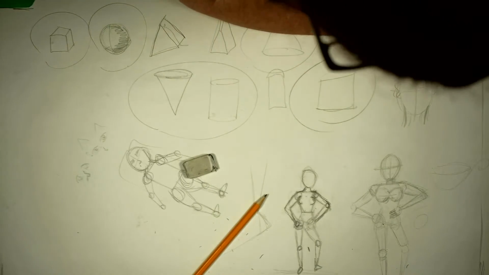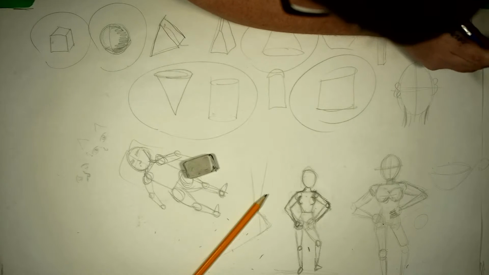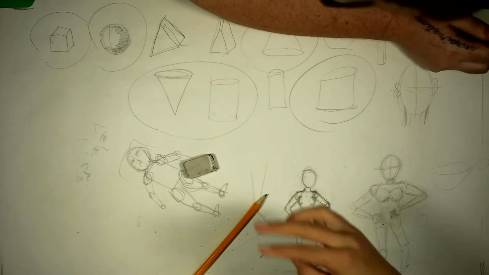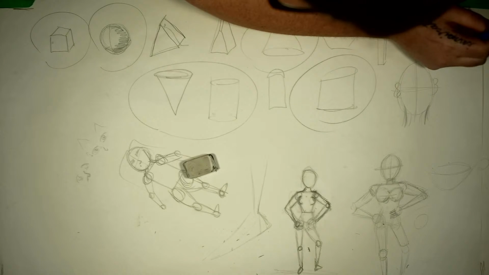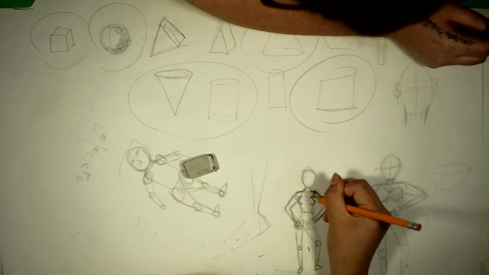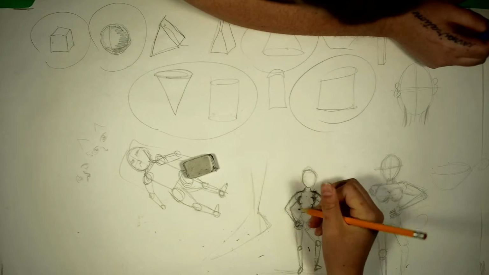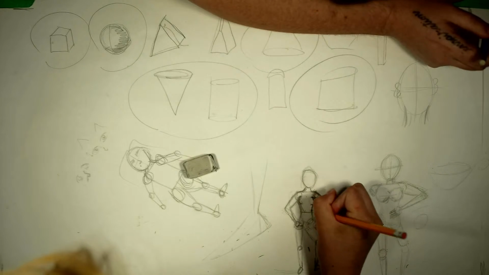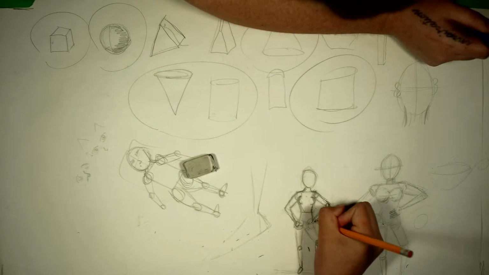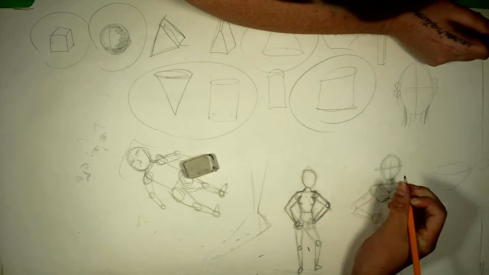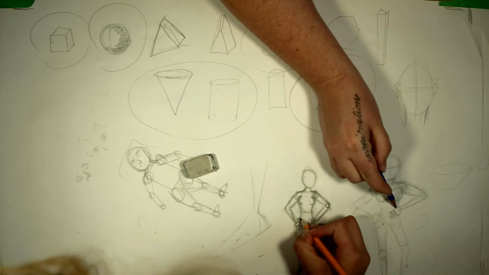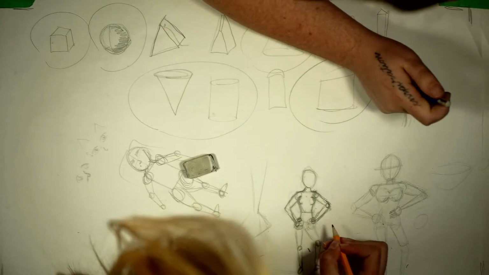So, face or clothes? Clothes. Oh wait, I'm not done. I only did the arms. Well, don't smooth it out too much because some of that stuff might get hidden under clothes, right? Yeah, maybe. Still need my hand. Hands on hips, not on thighs.